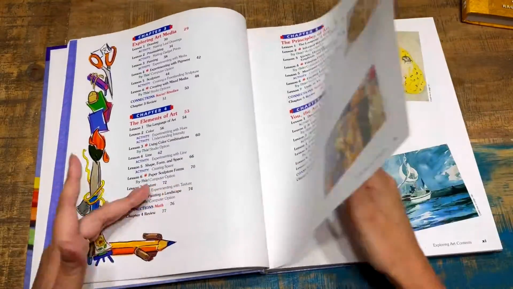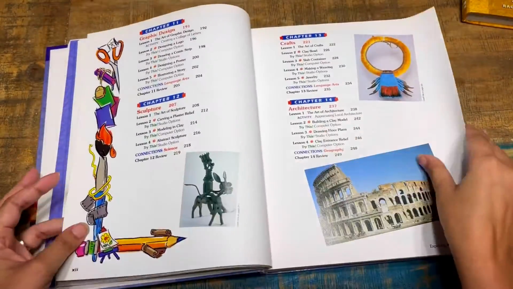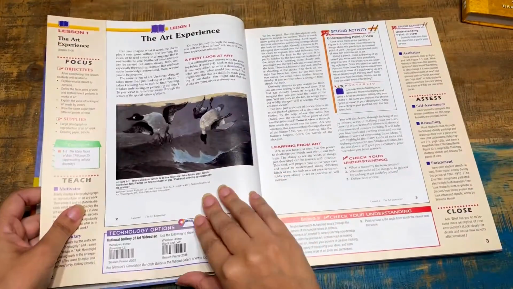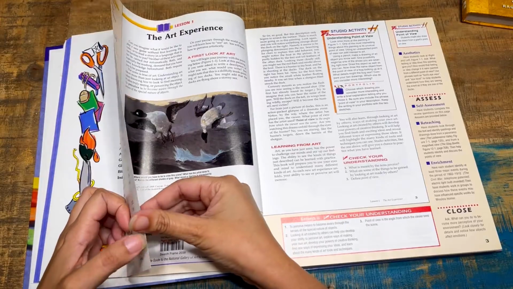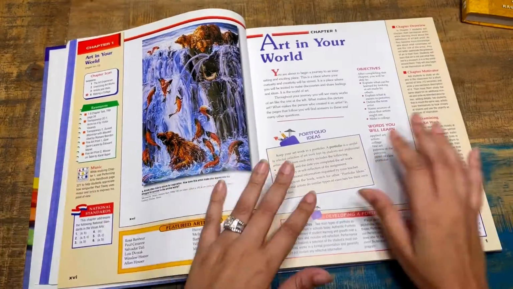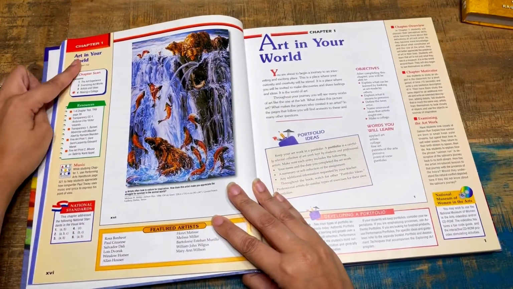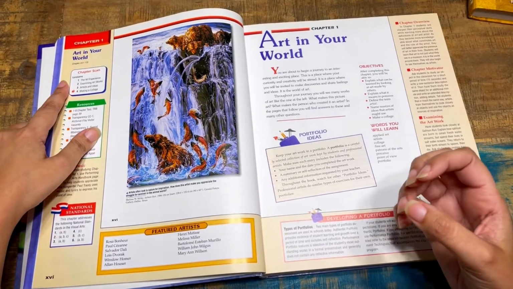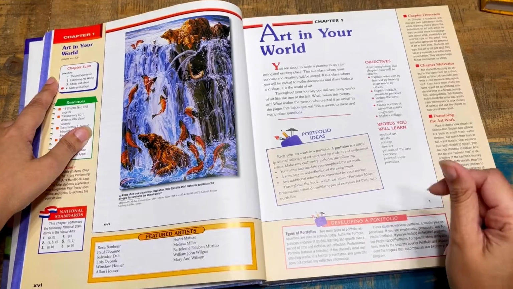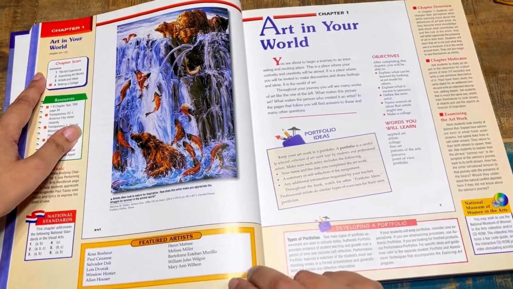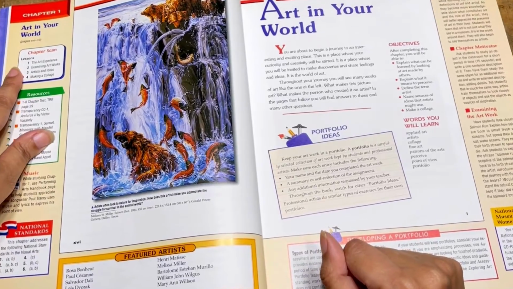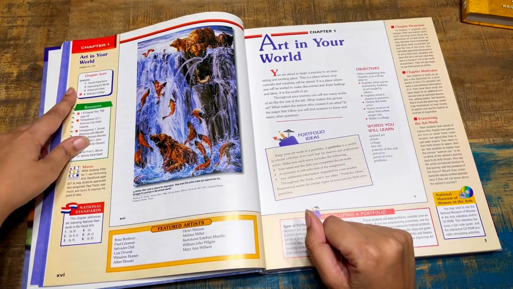So you have the same chapters all broken up for you of what your student will be seeing. The media techniques are all there. Let's skip to lesson 1. You have here chapter 1. So here on the side, it's going to give you chapter scan, a little short synopsis of what you're going to tackle in this chapter: the art of experiencing, examining artworks, artists and ideas, and making a collage.